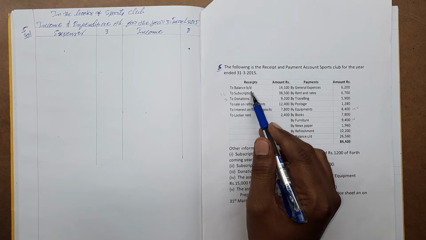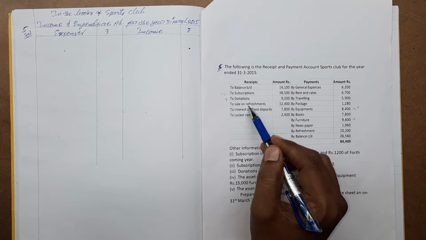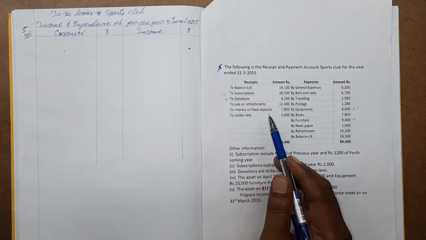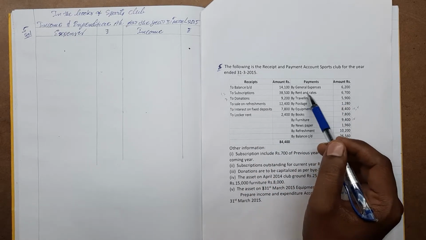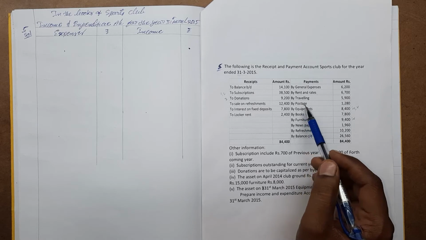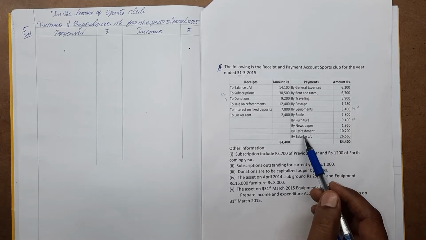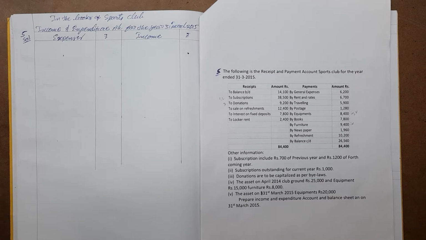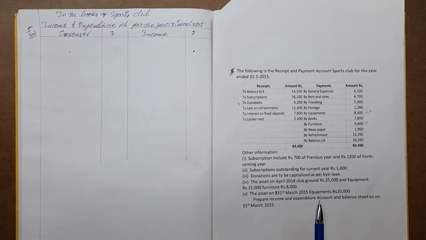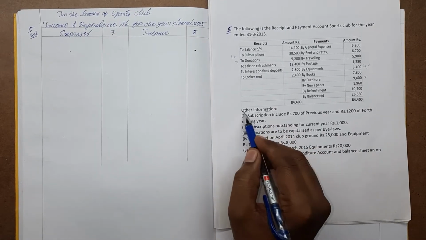Under the receipts and payment account, there is the balance brought down, subscriptions, donations, sale of refreshments, interest on fixed deposits, and locker rent. And payments are general expenses, rent and rates, traveling expenses, postage, equipment, books, furniture, newspaper, refreshments, and balance carried down, which is the closing balance of the cash. Next, if you come to the other information, it means the adjustments.